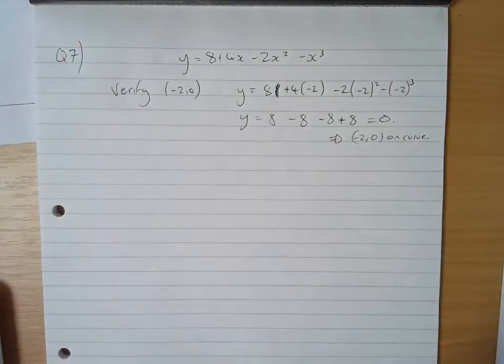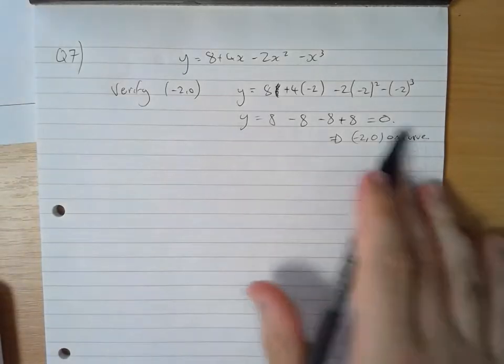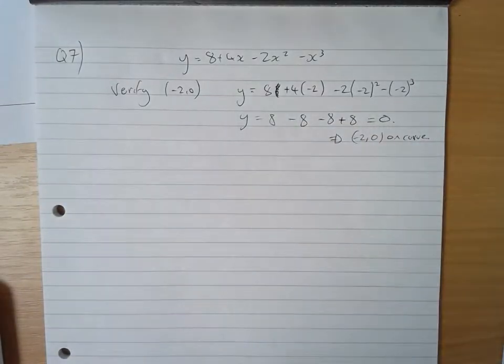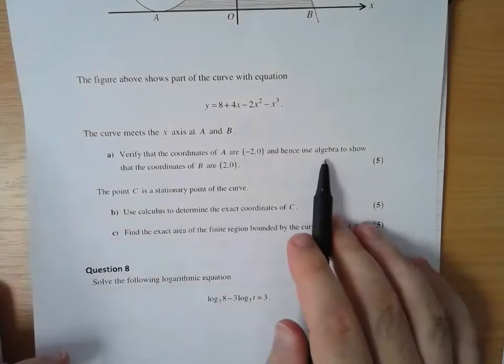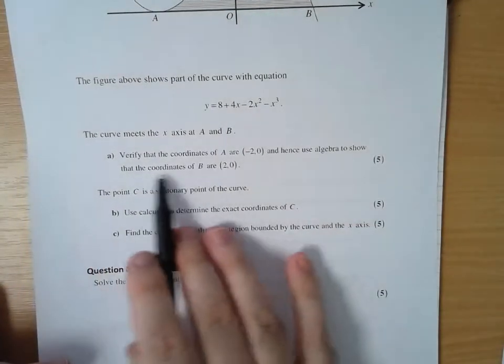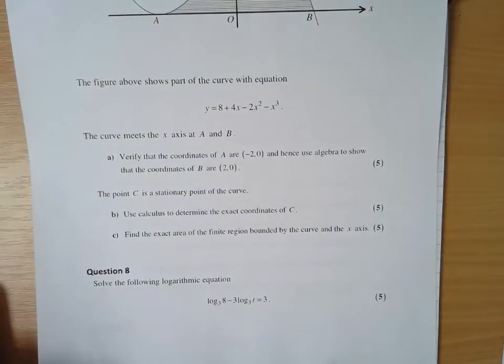So we've done our little conclusion at the end and just said what the bit of maths we've just done actually means. So we've verified that that is on the curve. What we need to do now is to find point B. We'll notice on here it says use algebra to show the coordinates of point B are this. We can't just verify it like we could with part A.